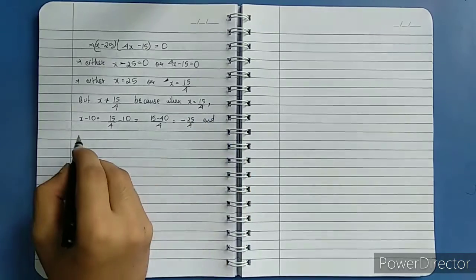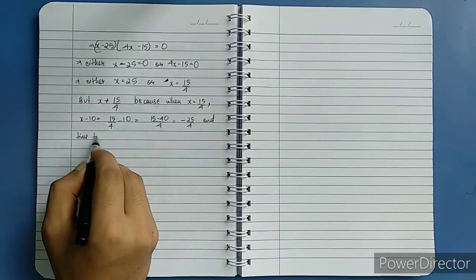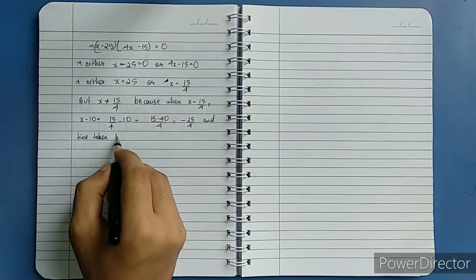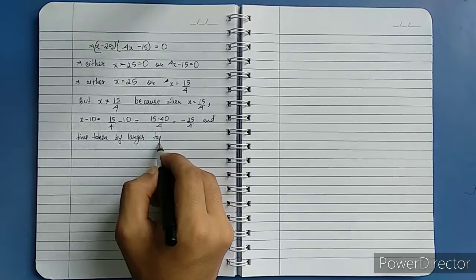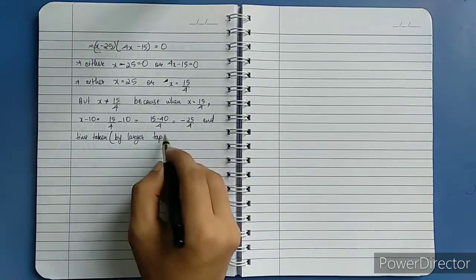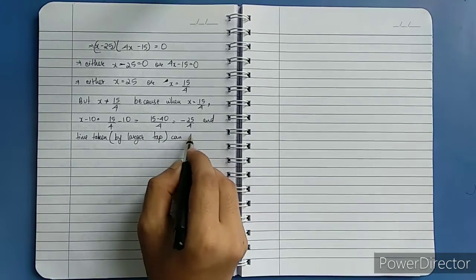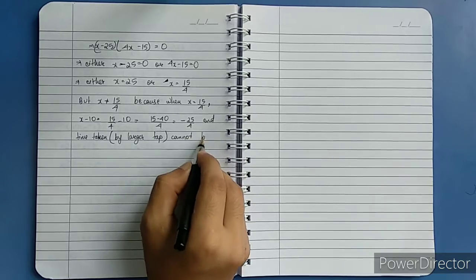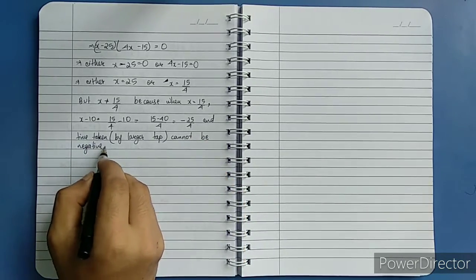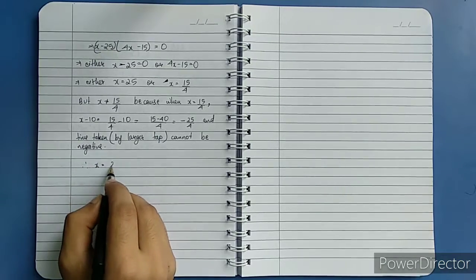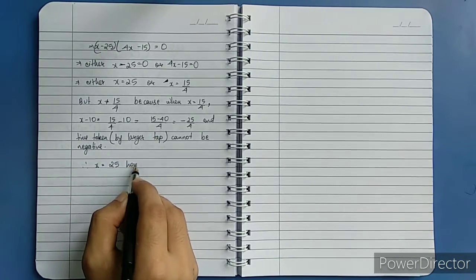And time taken by the larger tap cannot be negative. Therefore, x equals 25 hours.